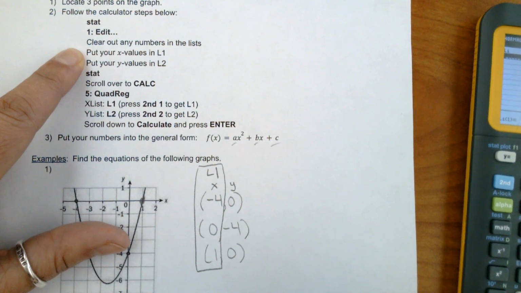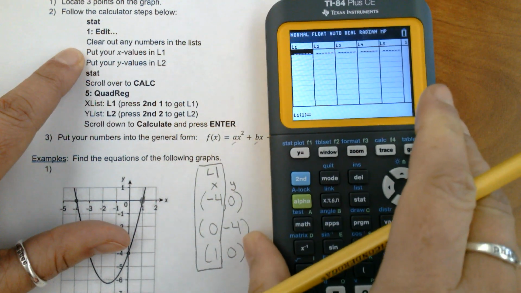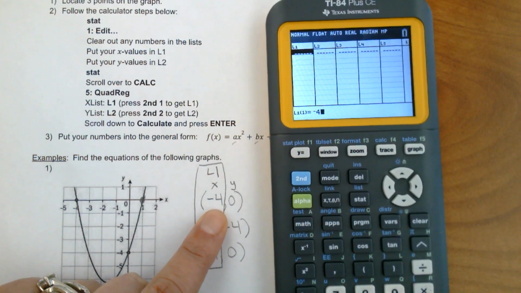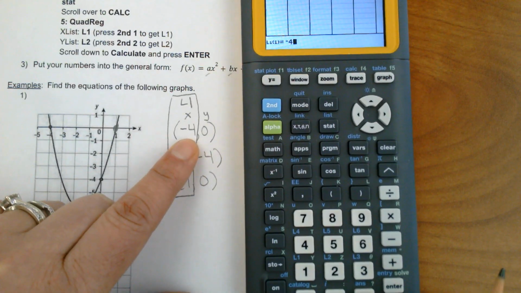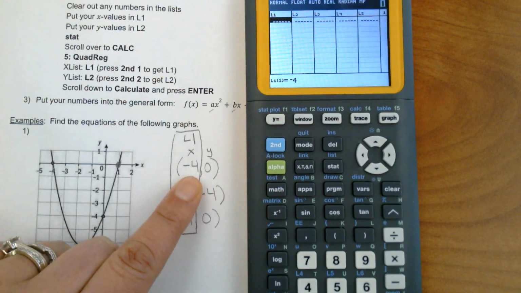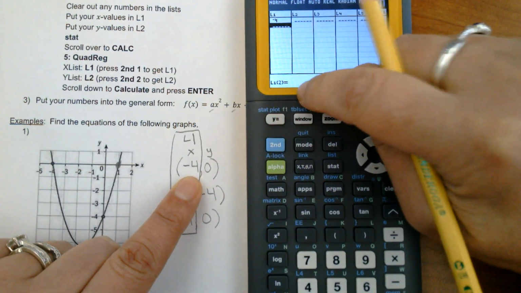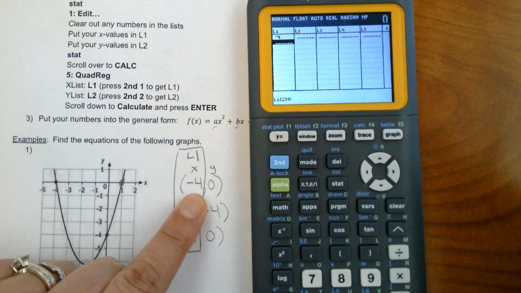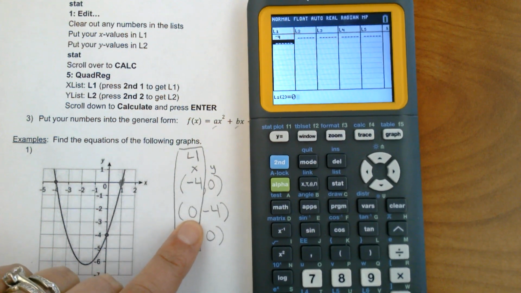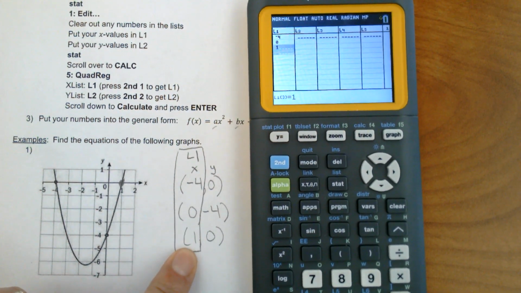I could write down -4, and when you do this, you have to press enter to get it from here into the list. That's why we call it entering data, because you have to press enter to get the data in. Okay, 0, enter, and 1, enter.